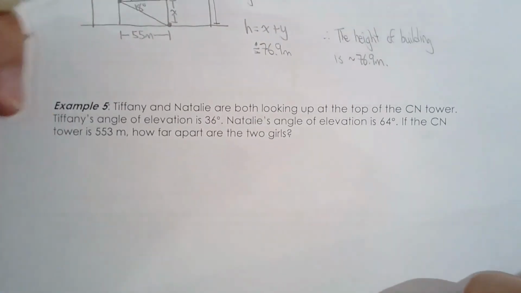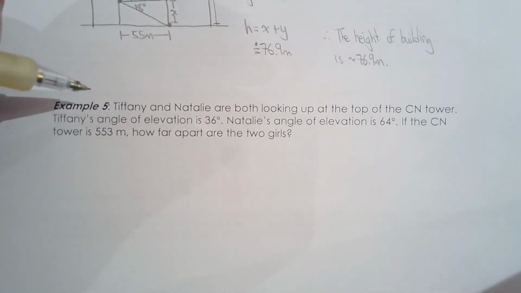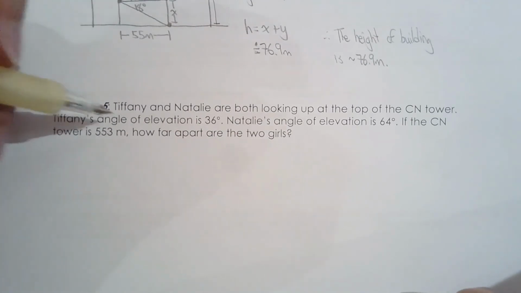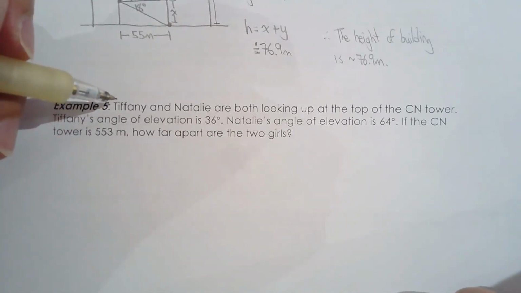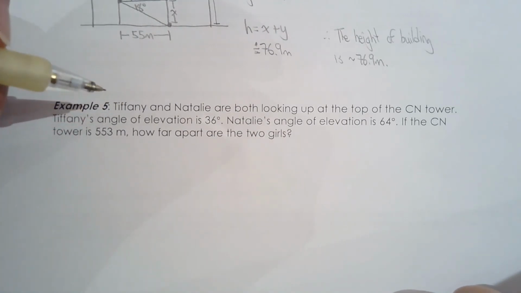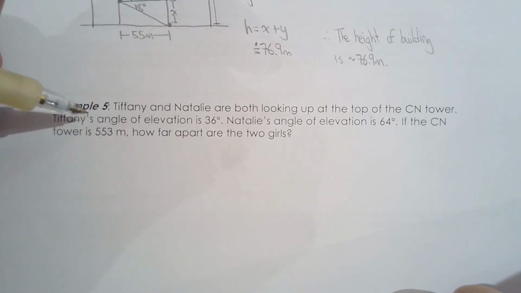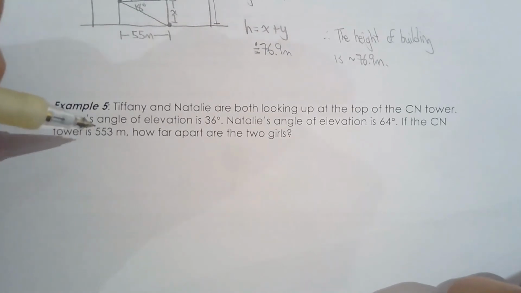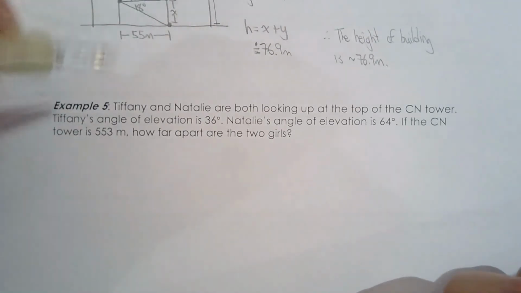All right, last one. Tiffany and Natalie are both looking up at the top of the CN Tower. Tiffany's angle of elevation is 36 degrees. Natalie's angle of elevation is 64 degrees. If the CN Tower is 553 meters high, how far apart are the two girls?